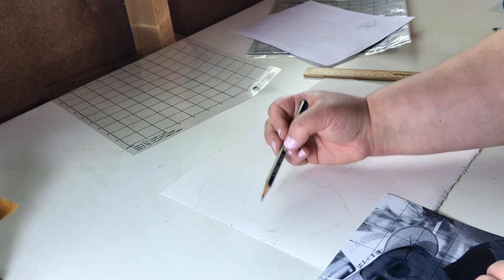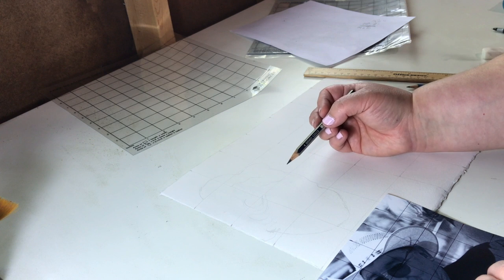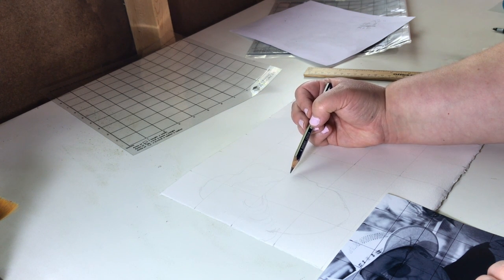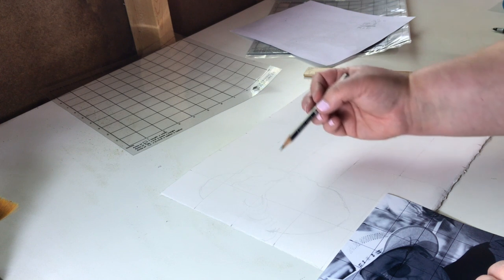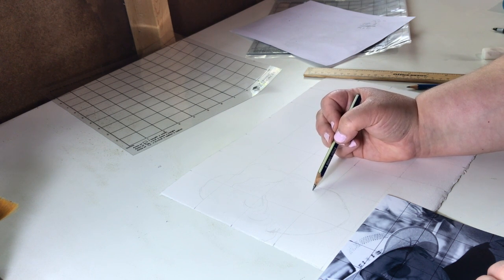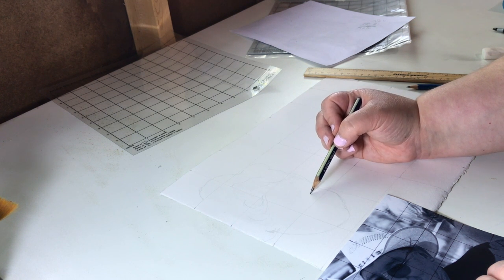Just kind of laying the groundwork for the more detailed work I'm going to do later. Right, I see her little eye is right here. Do the outline of her eye, her little eyelashes, her eyelid.